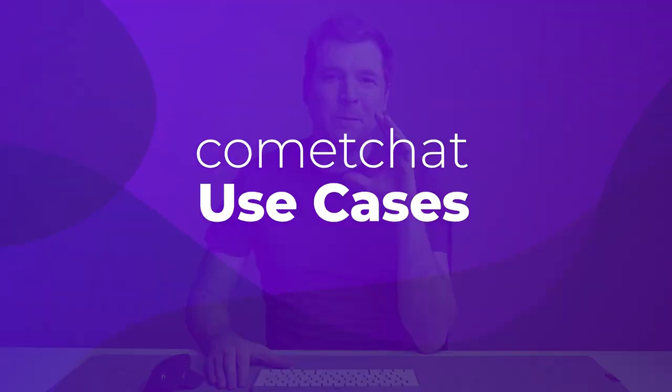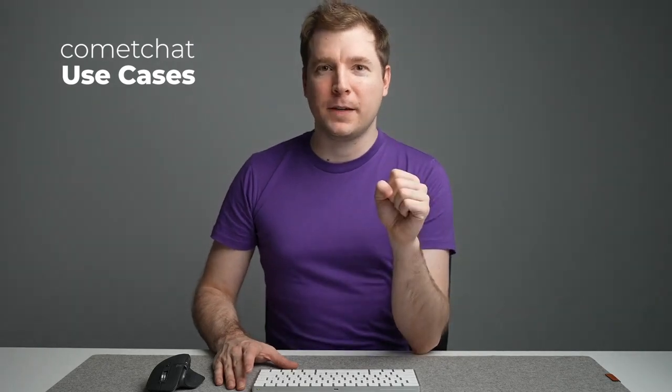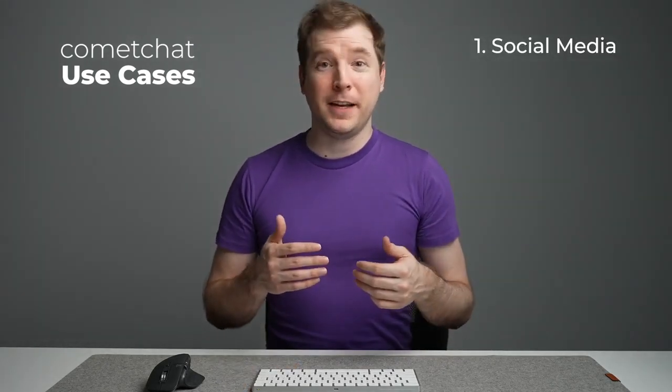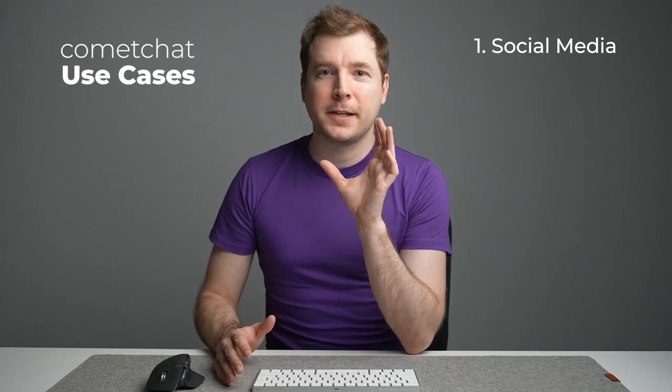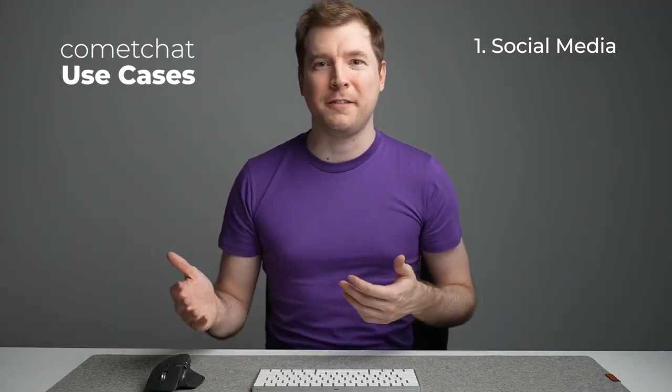Now that we know a little bit more about Comet Chat, its features, and how to implement them, we're going to take a look at some of the use cases for it. The very first, as you may know, is social media. This is the traditional text, voice, and video that we do when we're interacting with one or more individuals.